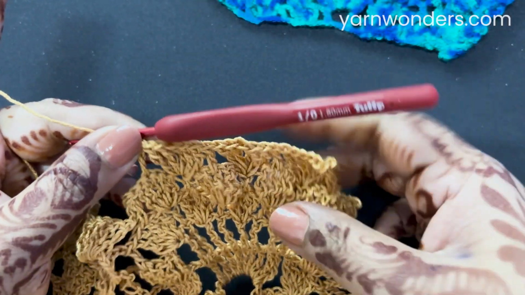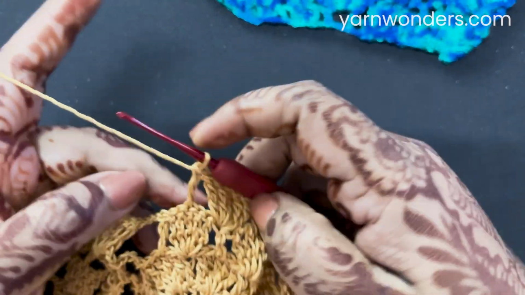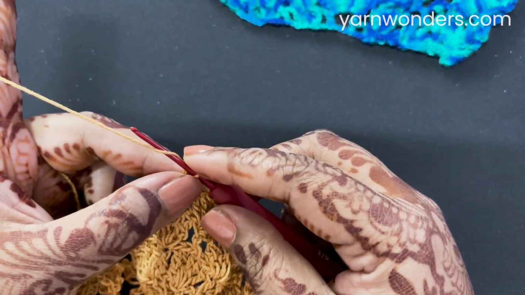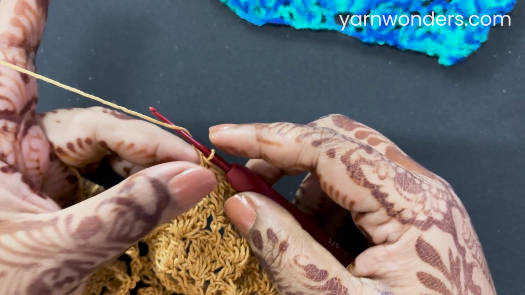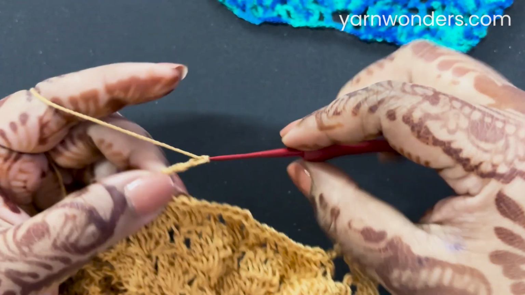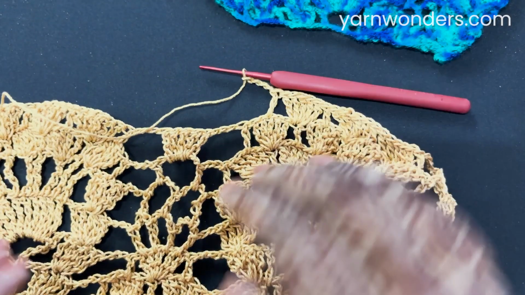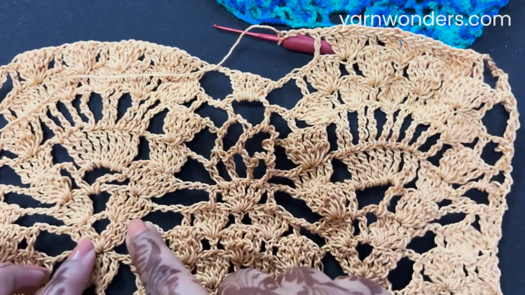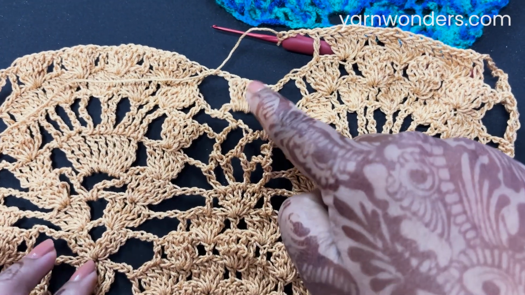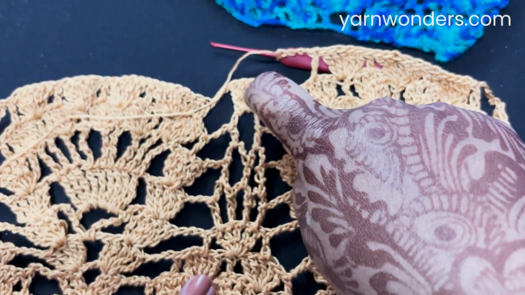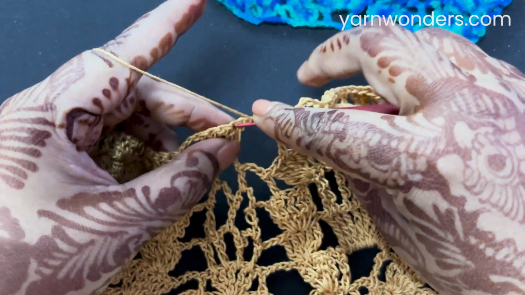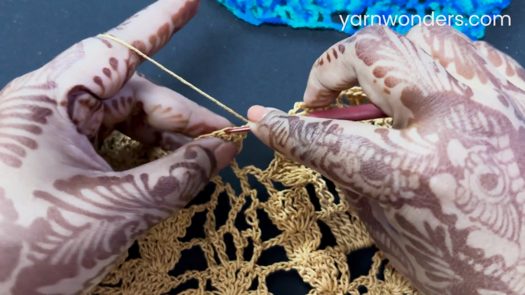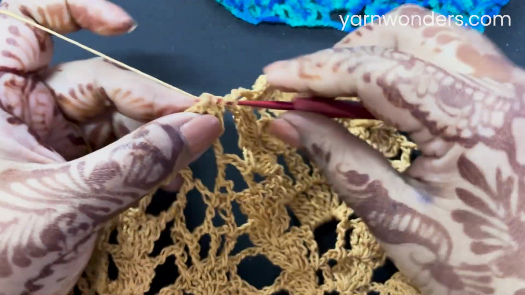Okay, so you have 3 shells done, and now 3 shells and a double crochet is also done. Chain 4. Now this is where you split the shell into 2, like we did it here, right? So you're going to split this center shell right here into 2 by making 3 triple crochets onto the middle stitch here, that is on the third triple crochet.